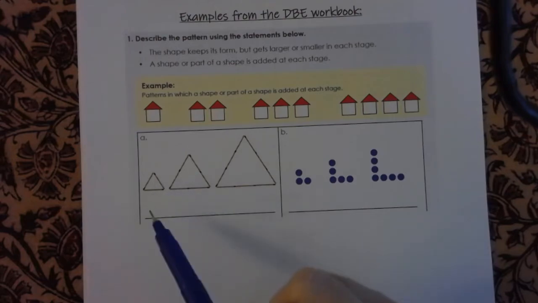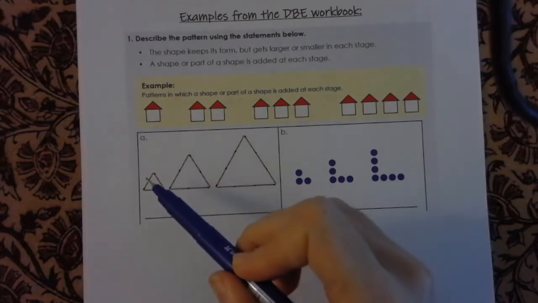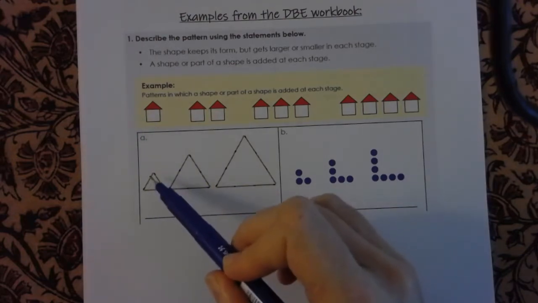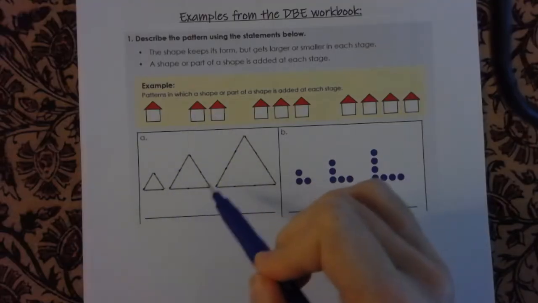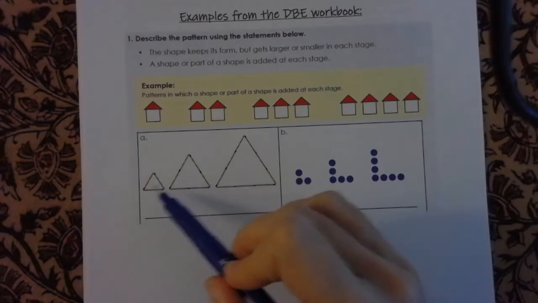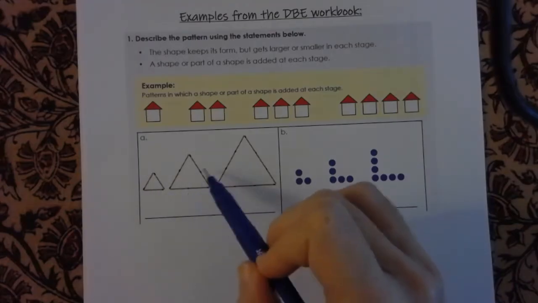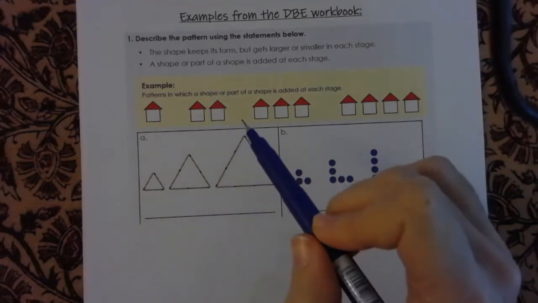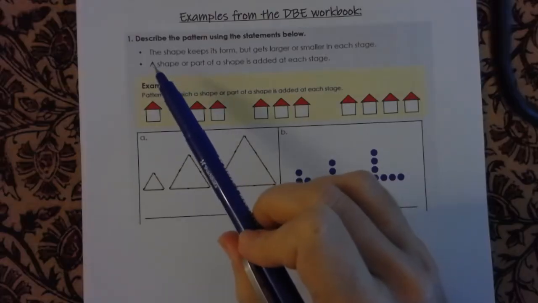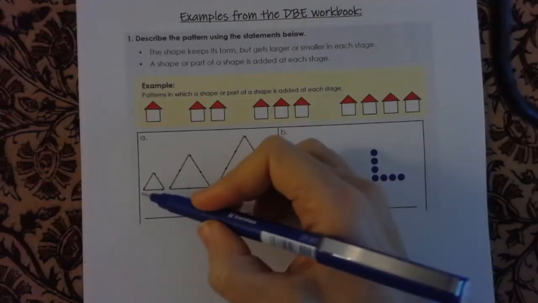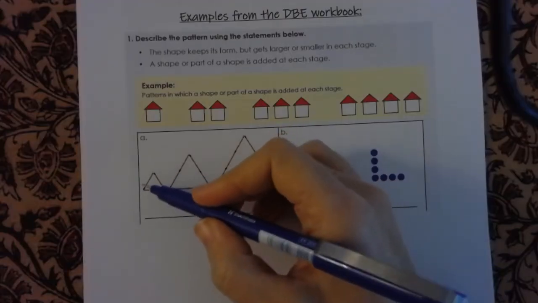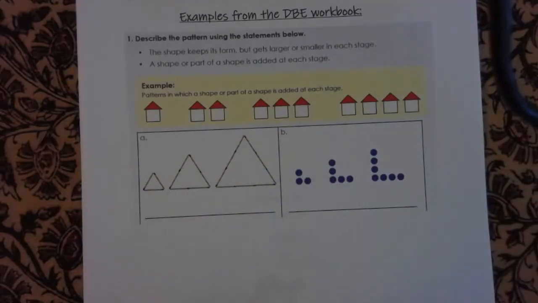So if we look at this one as an example, the shape doesn't change. The triangle doesn't become a square or a rectangle or whatever. It stays a triangle, and you can see the sides are the same lengths. Okay. So there's the triangle, the shape stays the same, but it becomes bigger or smaller.